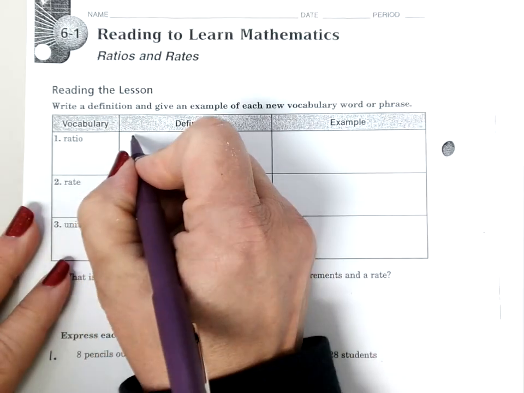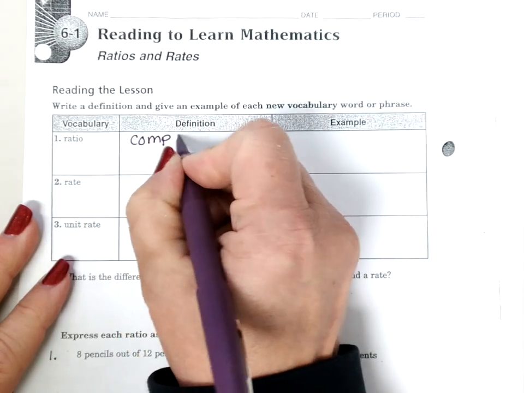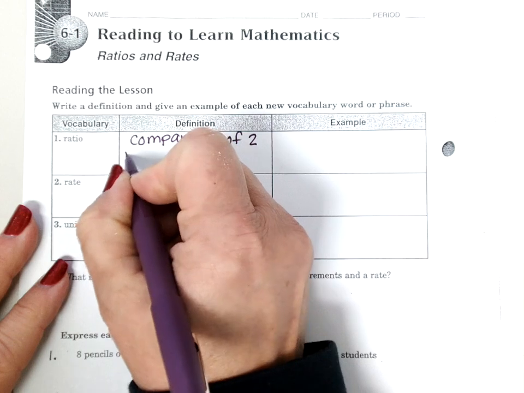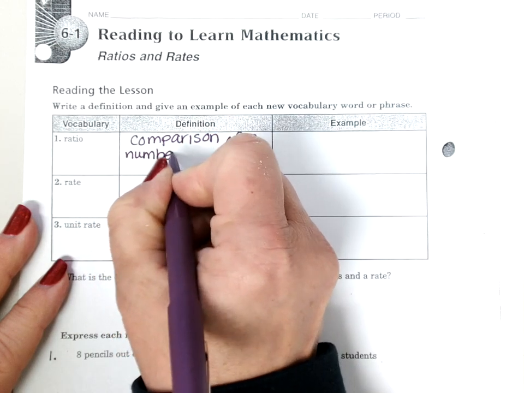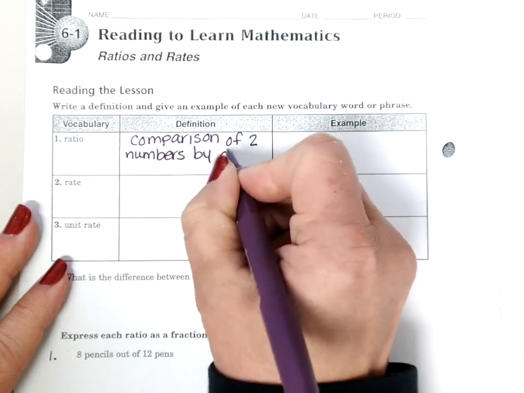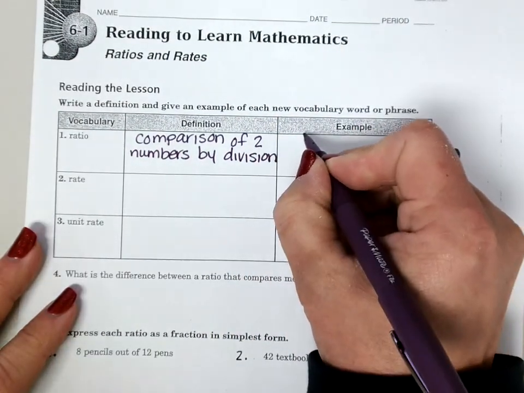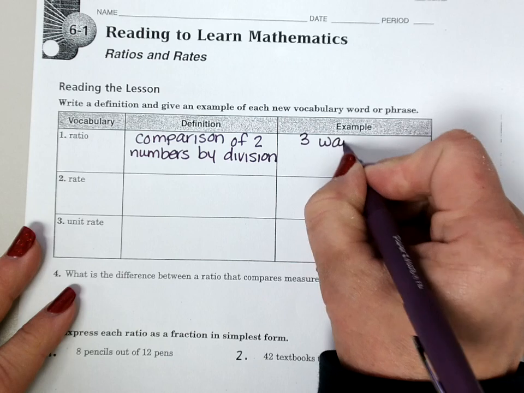So what is a ratio? A ratio is a comparison of two numbers by division. There are three ways to write a ratio.